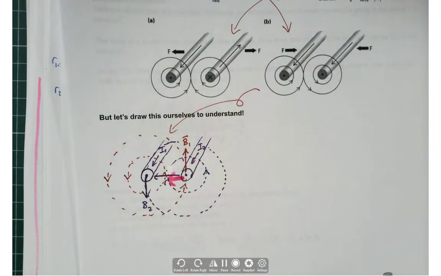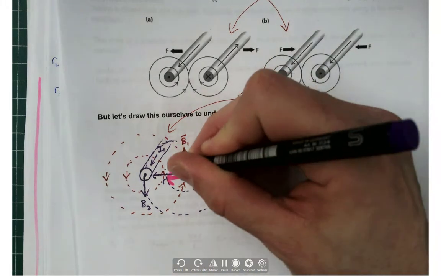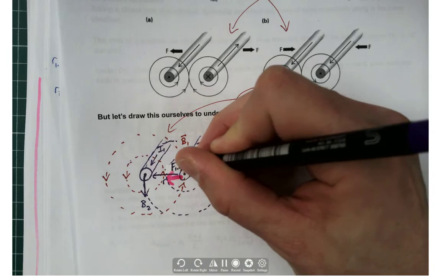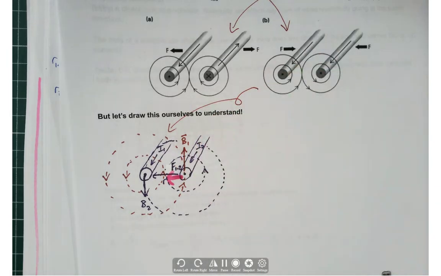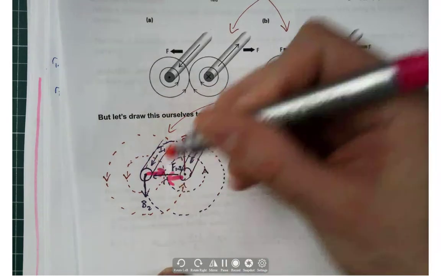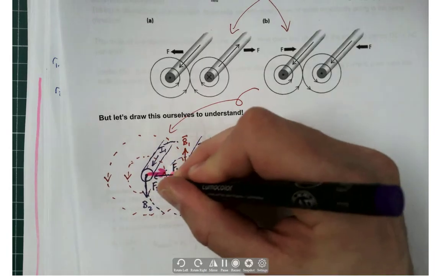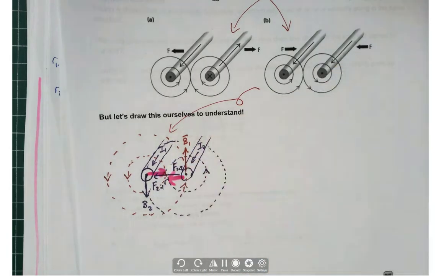Now, if I was going to label this up, I would probably call this the force of 1 acting on 2. But then I would also have a force over here that I would call a force of 2 acting on 1. Because this attraction is mutual, it's really a Newton's third law outcome of electric and magnetic interactions, okay?